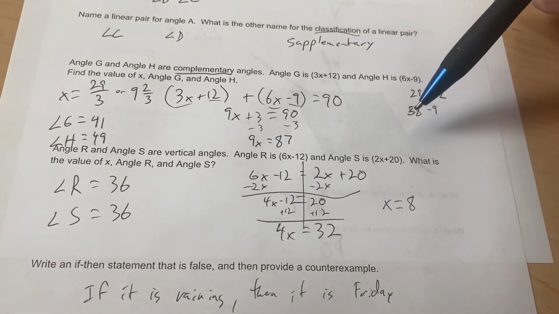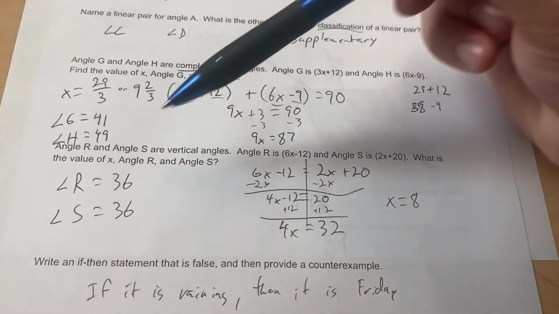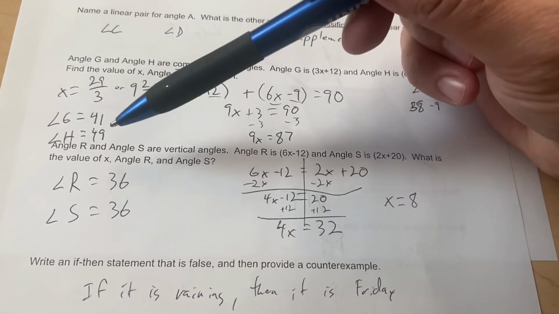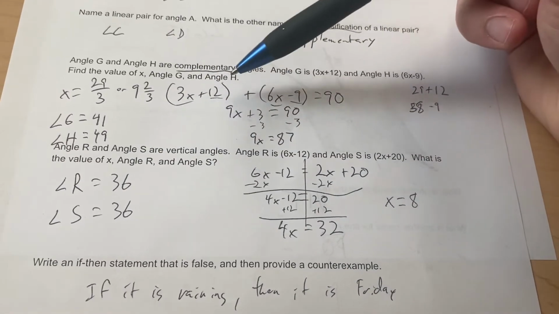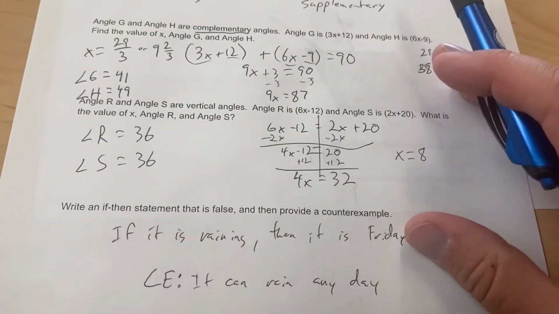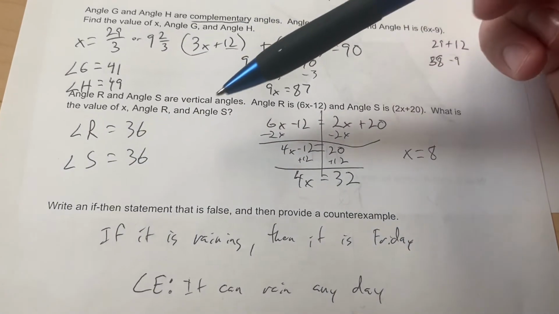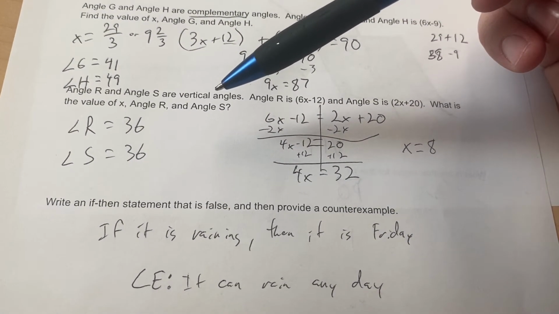That's going to be 58. And then 58 minus 9 is going to give me 49. The two of these add together to make 90, so I know they are complementary angles. R and S are vertical angles. That means they are going to be congruent.